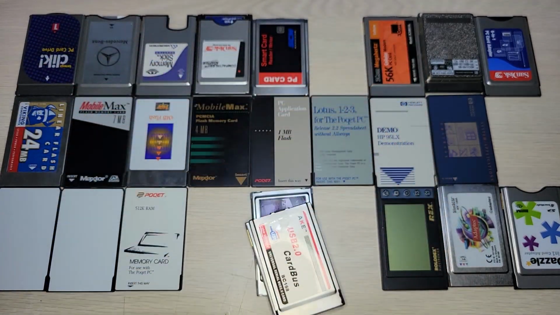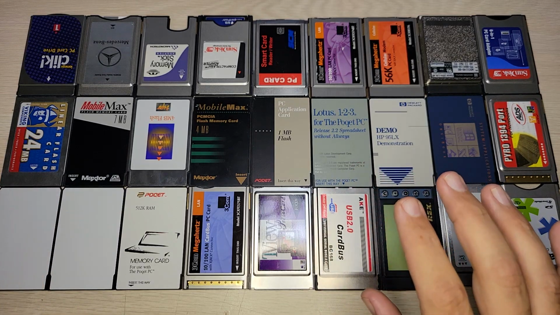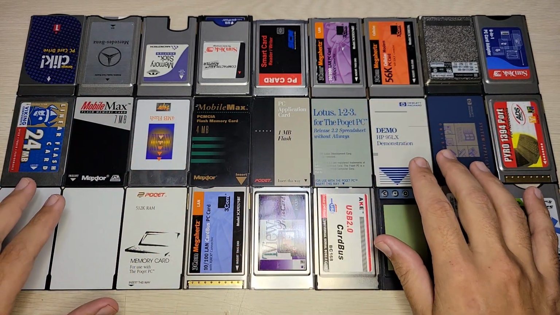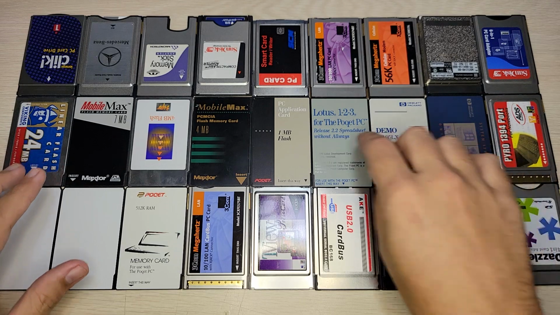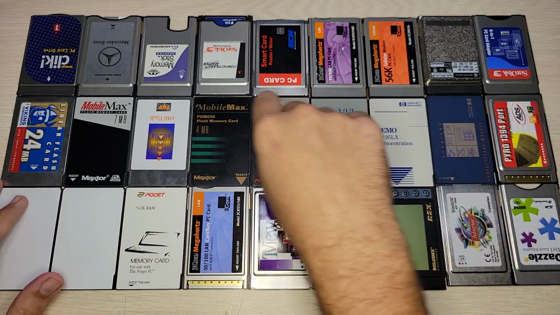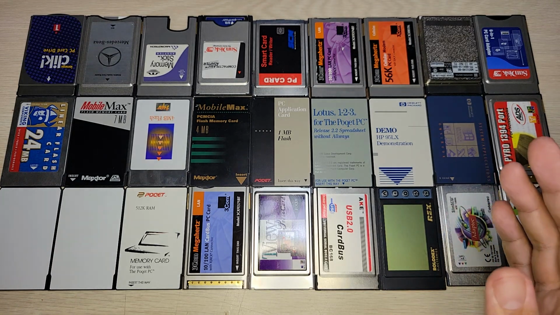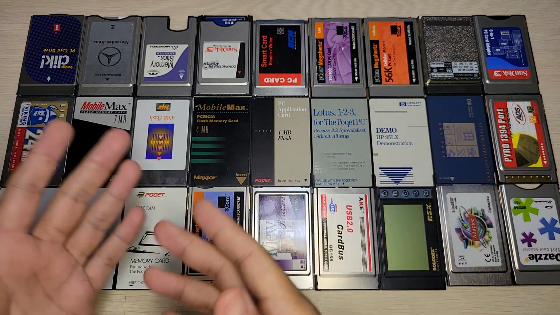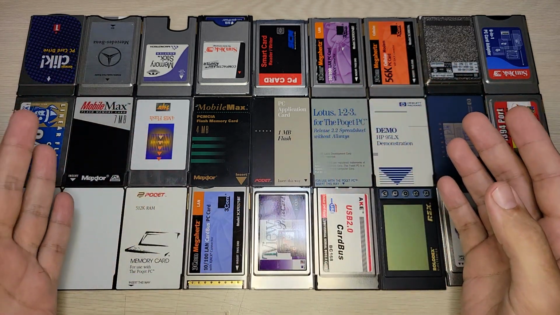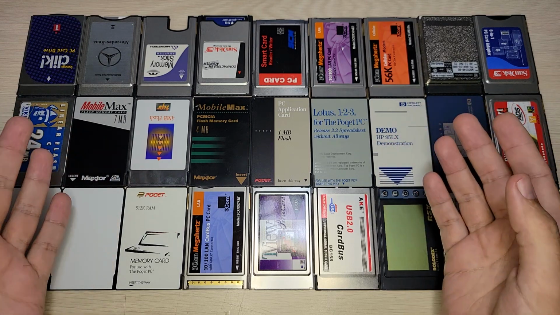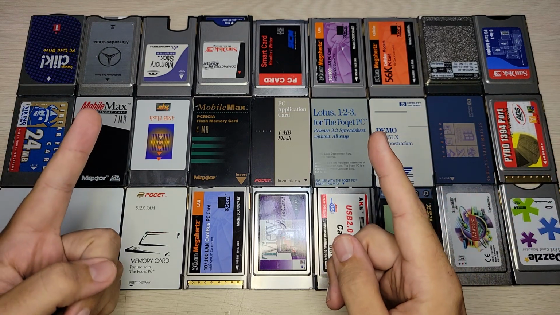But yeah. So now that we've taken a look at some of the basics behind PCMCIA, a little bit of the history, and some information about the types of PCMCIA cards, I thought it would be fun to just take a look at a number of these cards and talk about what kind of made them unique or special in their time. And let's get right to it.